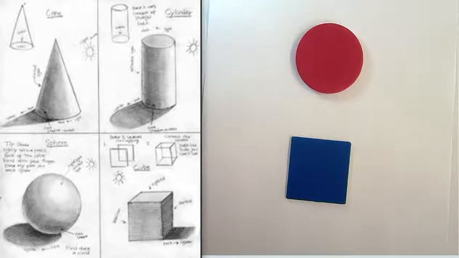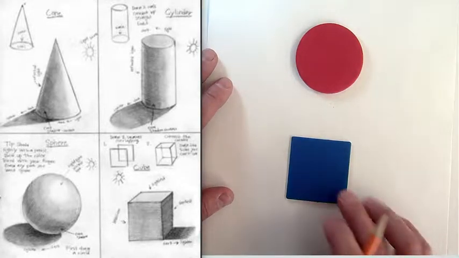Today we're going to learn how to take a 2D shape and shade it and create shadows to give the illusion that it has 3 dimensions and also give the illusion that there is perspective, that some parts are close and some parts are far away in your picture. The ones we're going to do today are a sphere and a cube.